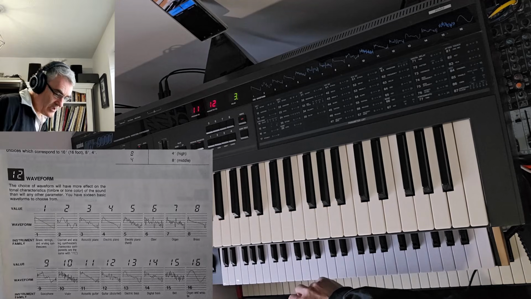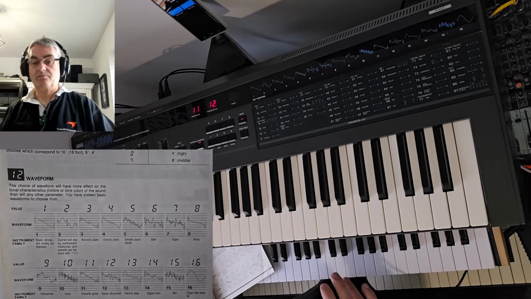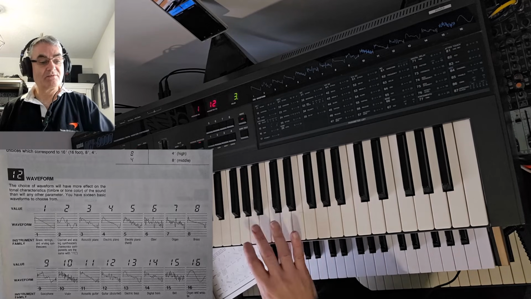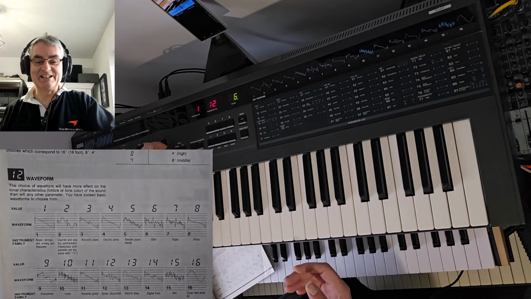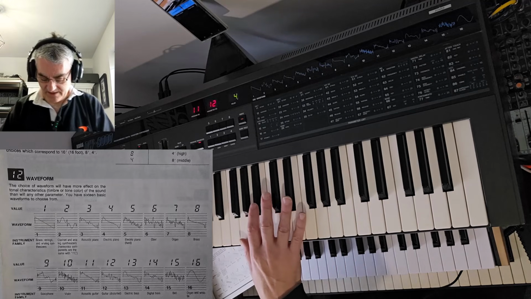And what did Korg say? 3 was for acoustic pianos. In the lower regions you can probably vaguely get there. Number 4 was for electric pianos, which you can definitely hear.